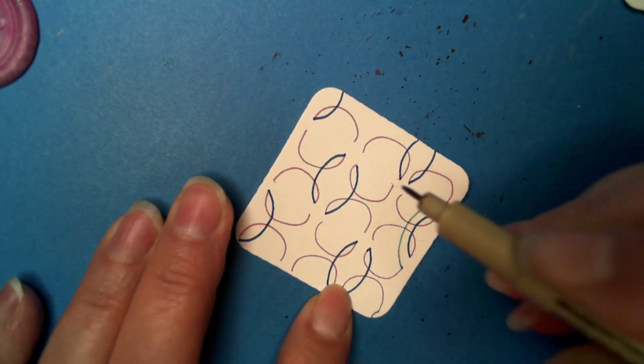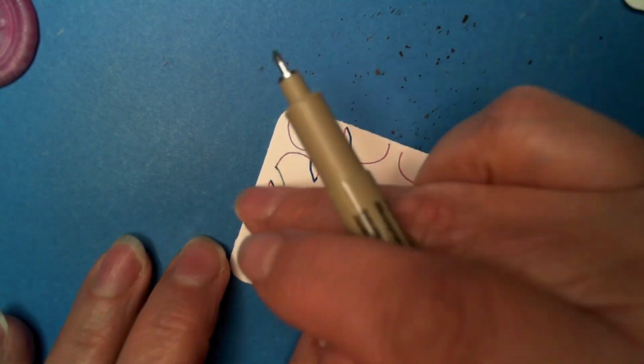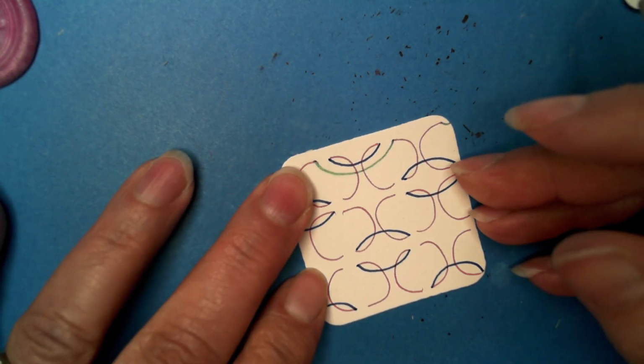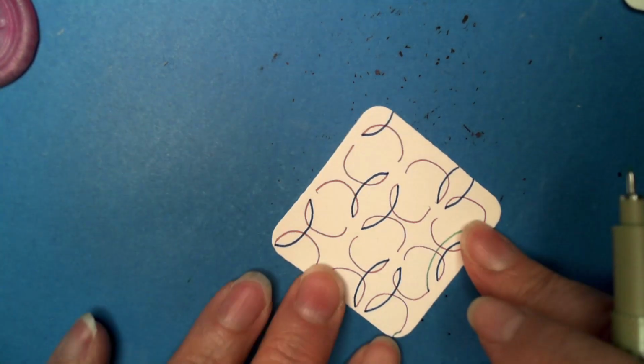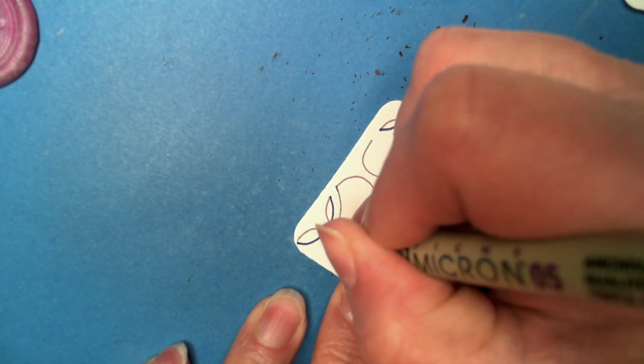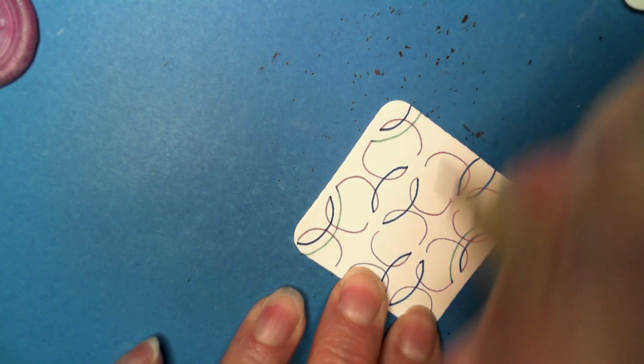This would be a partial. Yeah, she didn't do it on the inside, so just on the outside. Oh wait, I'm going to hold it this way so I can see. Okay. Like that. And like that.